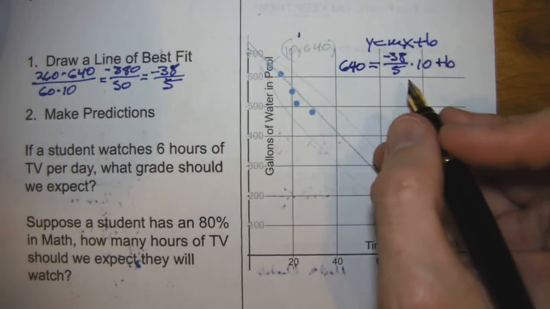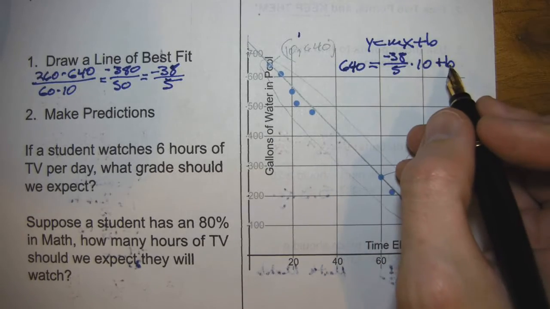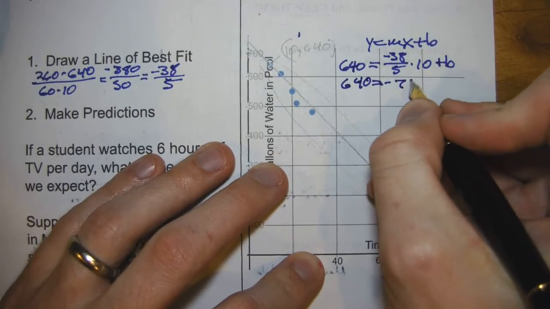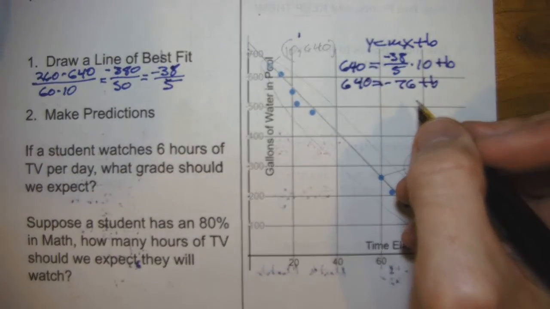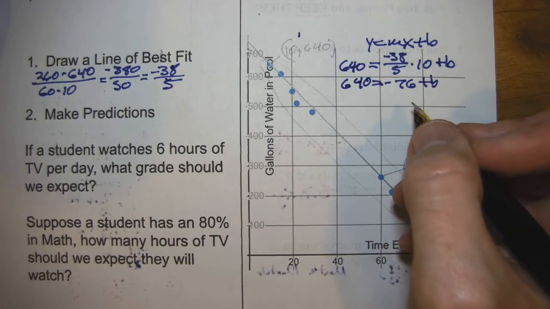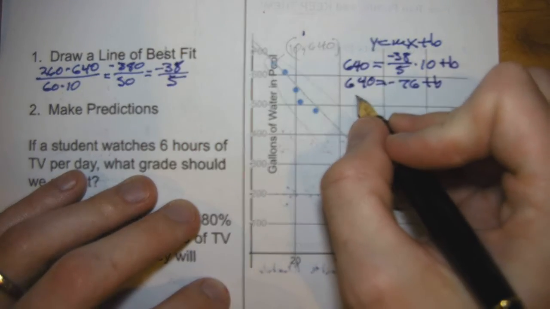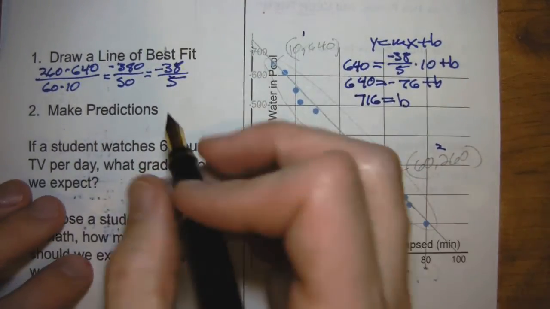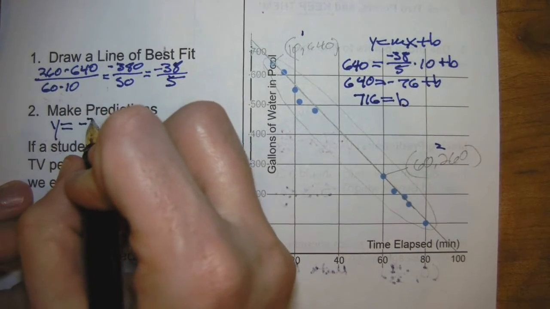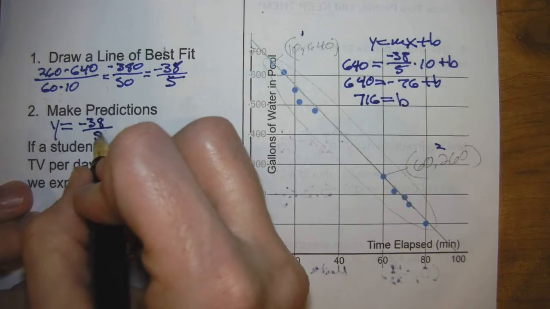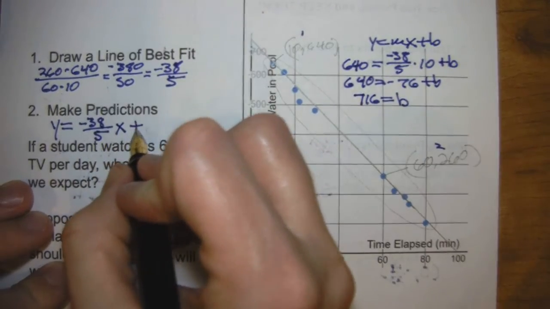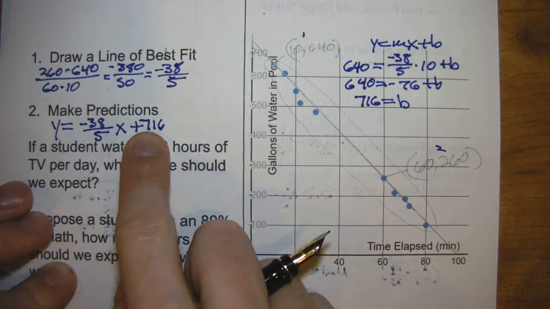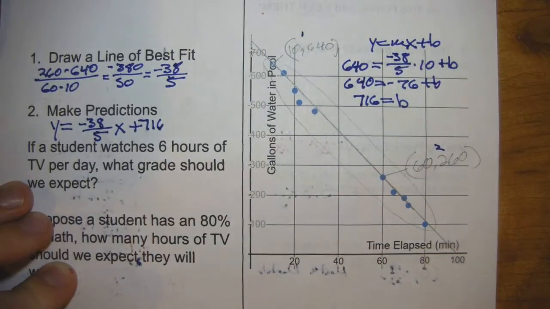So we'll take negative 38, divide it by 5, multiply that answer by 10, and we get, let's see, 640 equals, is that a negative 76? Yep, negative 76 plus b. And we'll go ahead and add 76 to our 640, making sure I'm reading it right. 716 is b. Cool. So let's write the equation. y equals negative 38 over 5 x plus 716. Notice that's how many gallons were in the pool when we started, right? That's our intercept, our starting point. So 716 gallons to start.